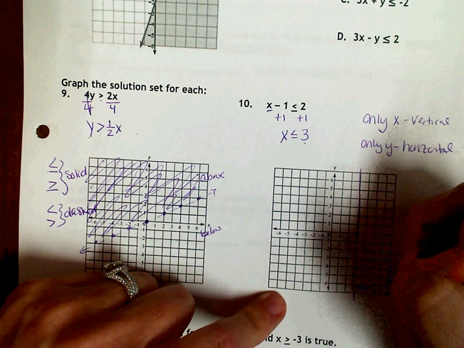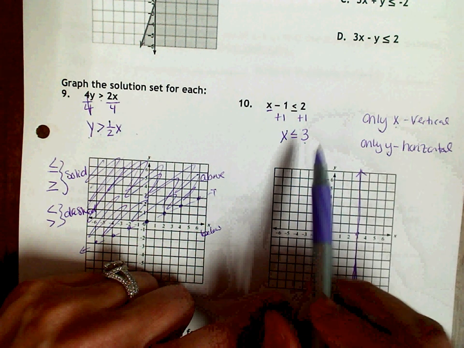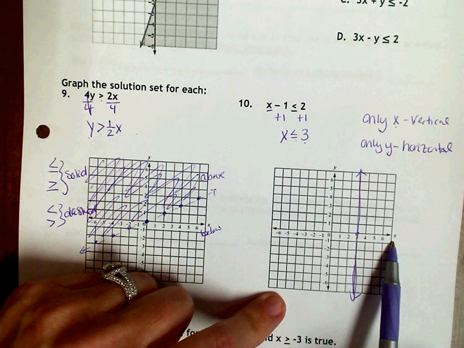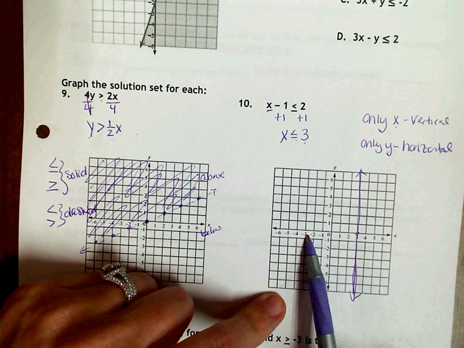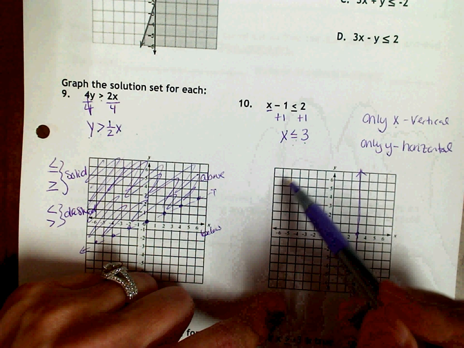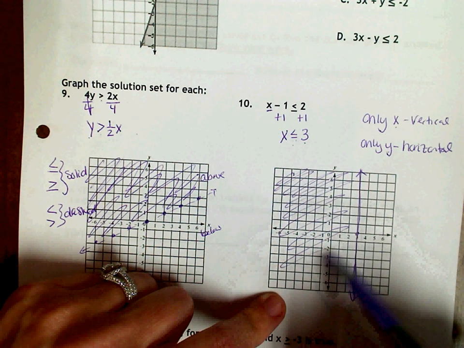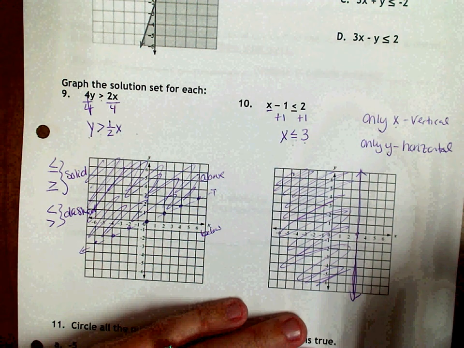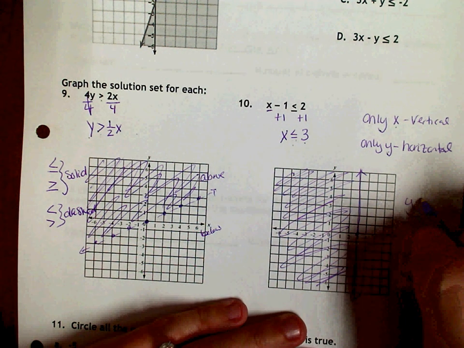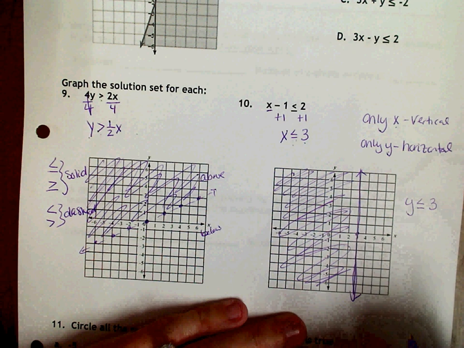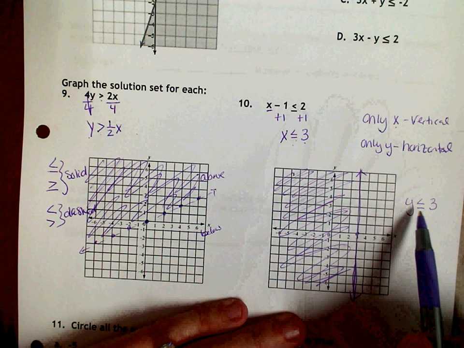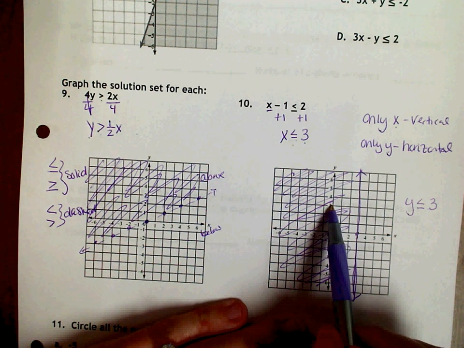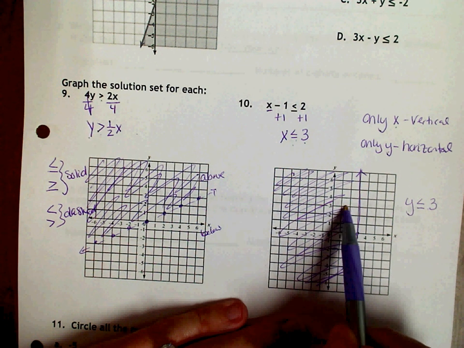And then it's less than. Well, here's our line. These x values over here are greater than. These x values over here are less than. So since it's less than, we're going to shade this side. Okay, now let's just say we had a y. Let's say we had y is less than or equal to 3, instead of x. Then we would find the y value of 3, 1, 2, 3, which is right here, and we would make our horizontal line that goes this way.